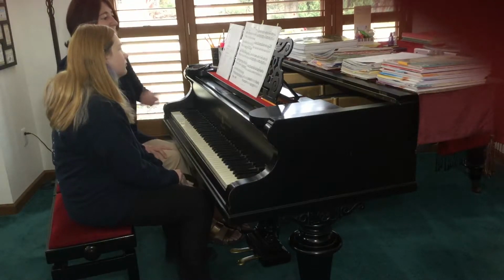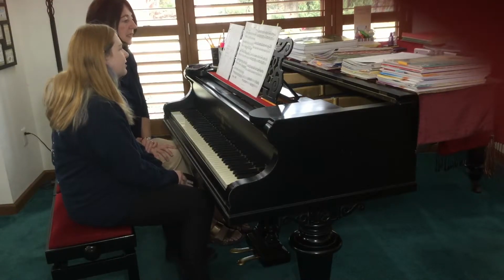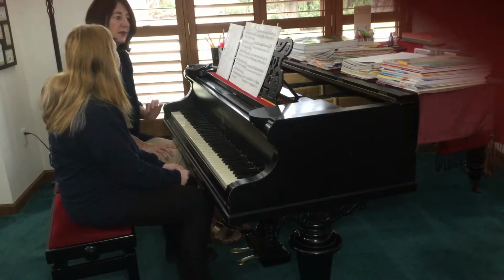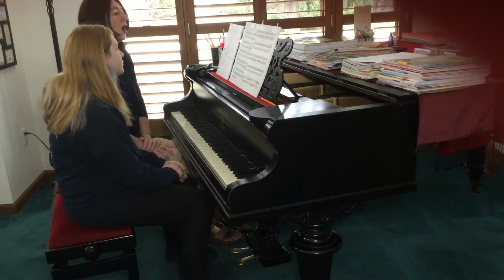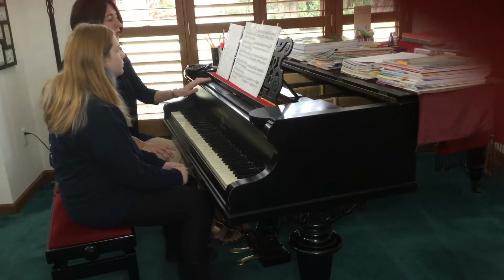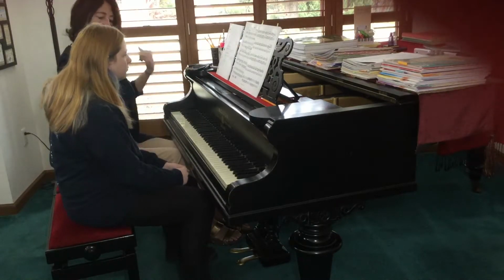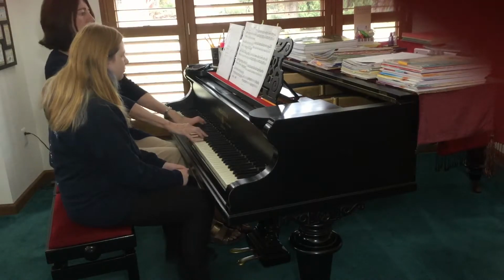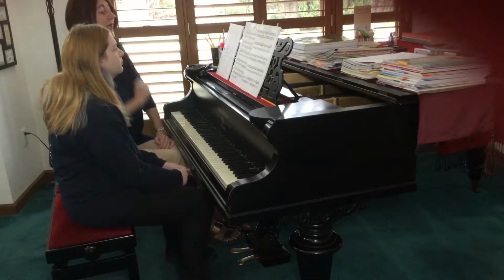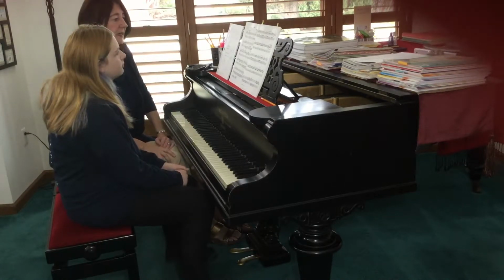Now, you will notice some dynamic markings in this, and to be honest, in the original, I've been consulting with the Henley edition, Beethoven didn't write any at all. But obviously there were practices of the day, and this edited version has written in a loud opening chord, so it's a bold statement. It's like, hey, I've arrived. Then he drops right down again.